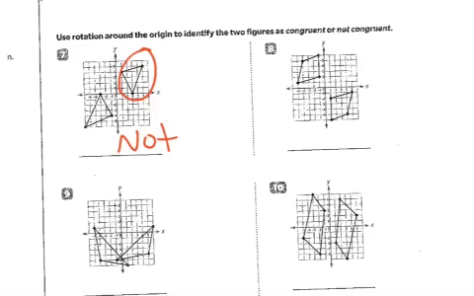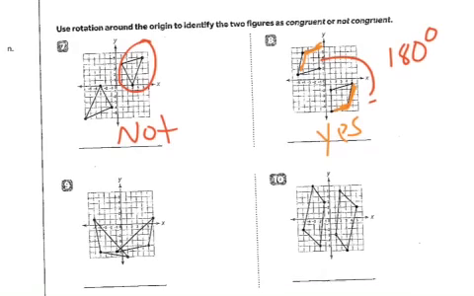Moving over to number 8, what this picture appears to be is 180 degrees rotation. Everything's gone to their opposites. Okay, you can see that the short side up top is now the short side on the bottom. And so everything looks like it's gone to the opposites. So therefore this would be, yes, that is a rotation of 180 degrees.